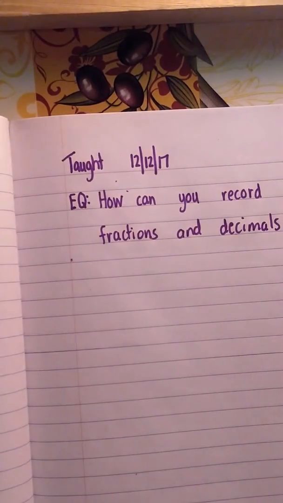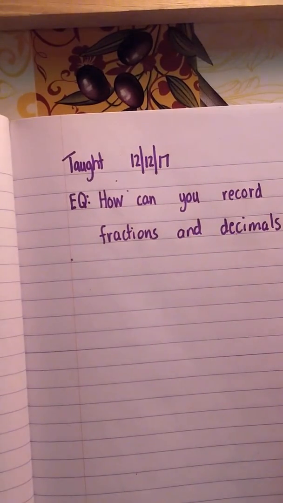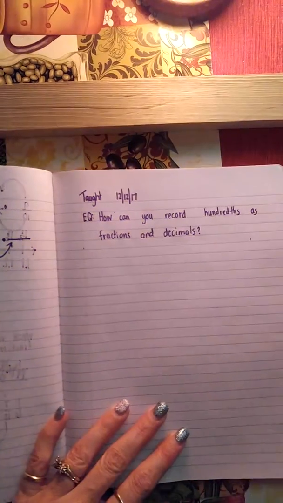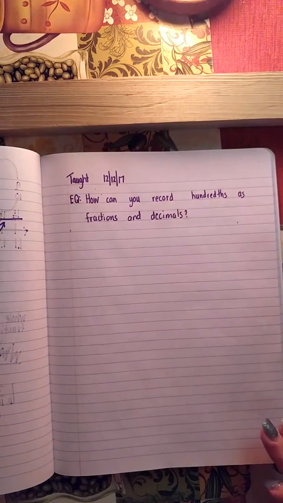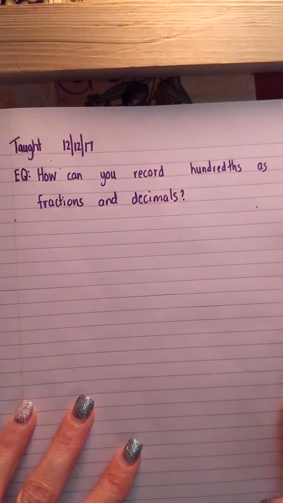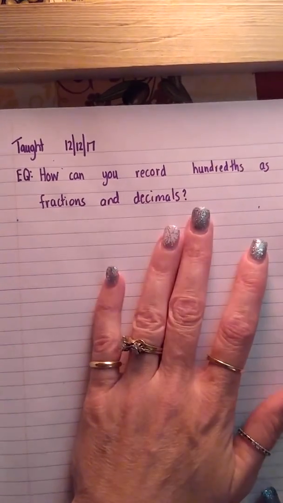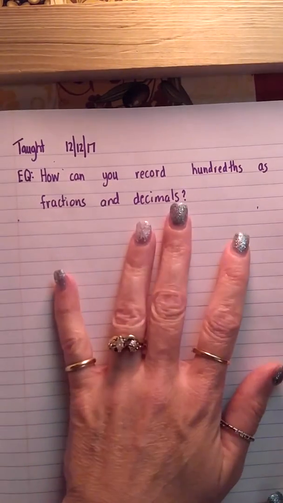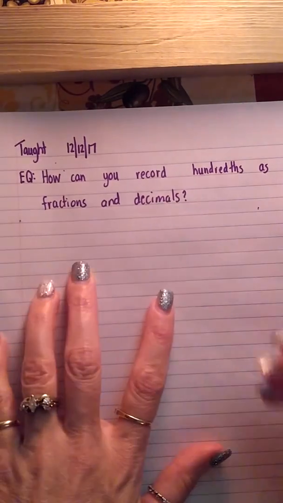All right, so requirement, students write down obviously the essential question. We talk about any new vocabulary that we might need to learn, any new vocabulary that is in our essential question. We talk about what math we're doing, and we talk about what we have to do with that math.